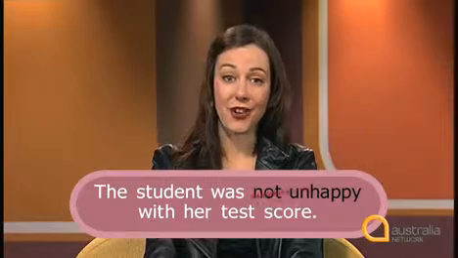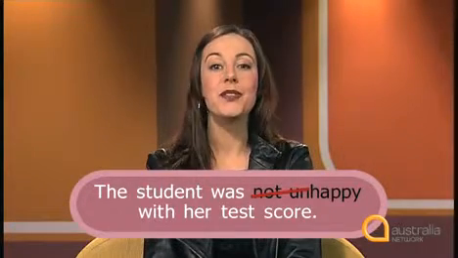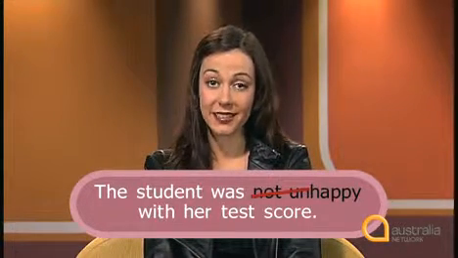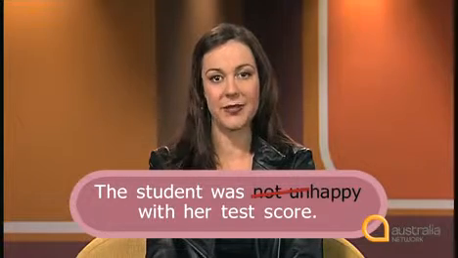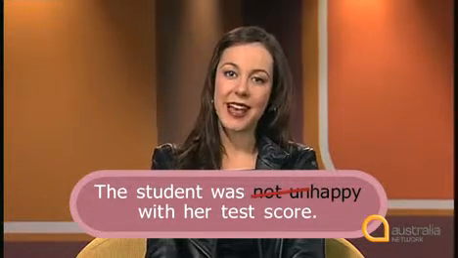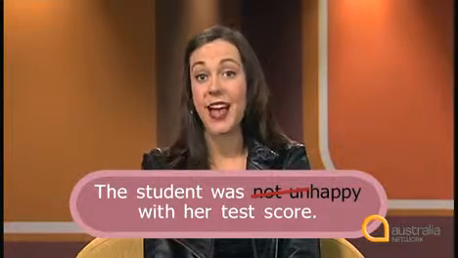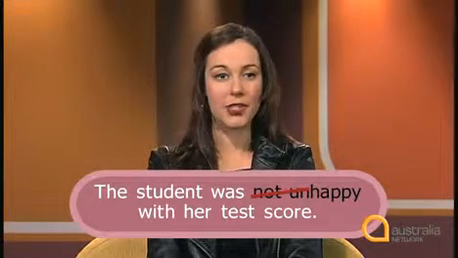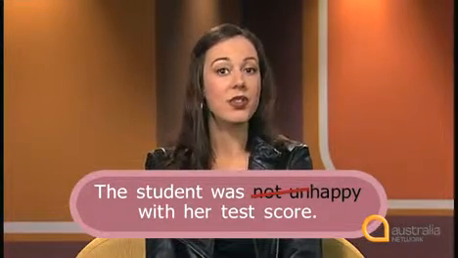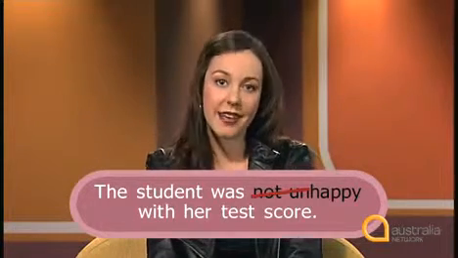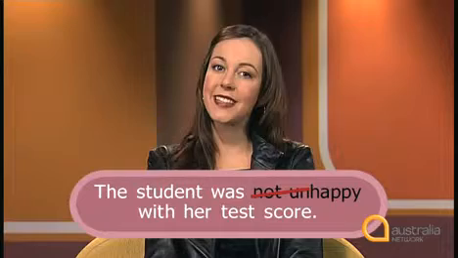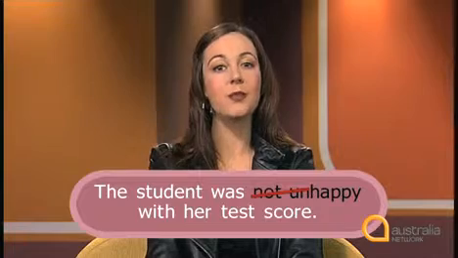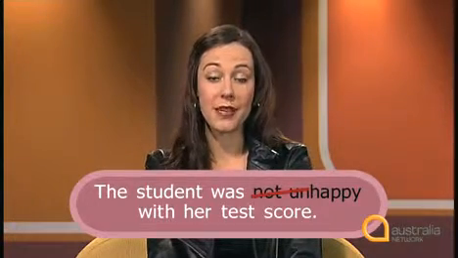Cancel out the negatives, not and un, and you have the student was happy with her test score. The two negatives cancel each other out, leaving a positive statement. However, not unhappy is not the same as happy. The student may not have received an excellent score, but she didn't receive a bad one either. The student is not happy, but not unhappy either. So this sentence expresses a subtly different perspective and attitude than the simple positive statement, the student was happy.